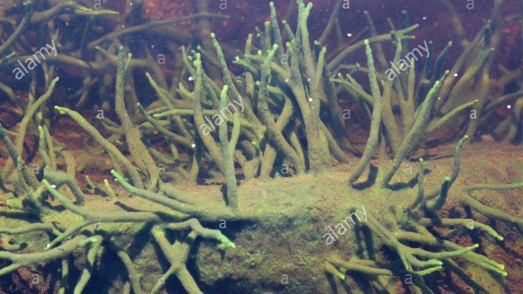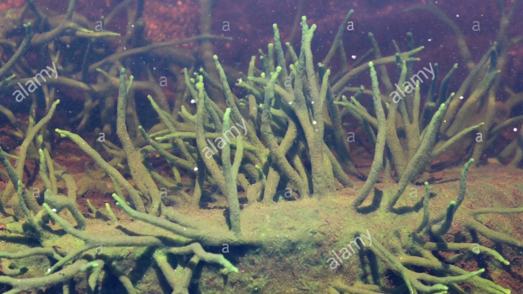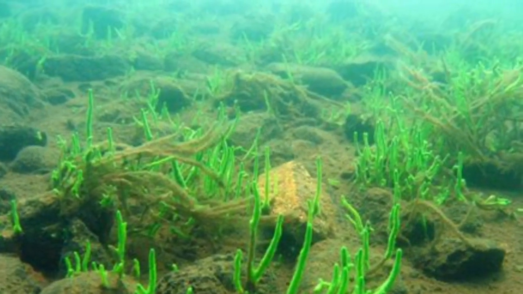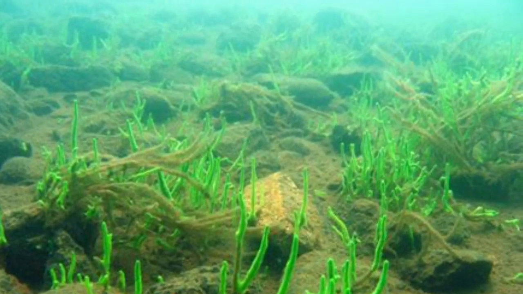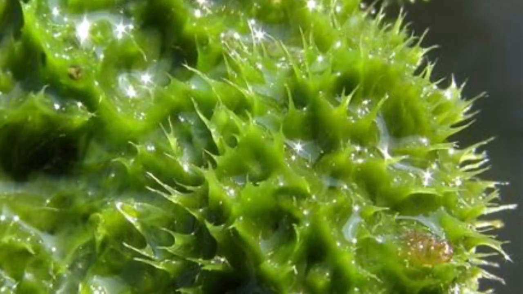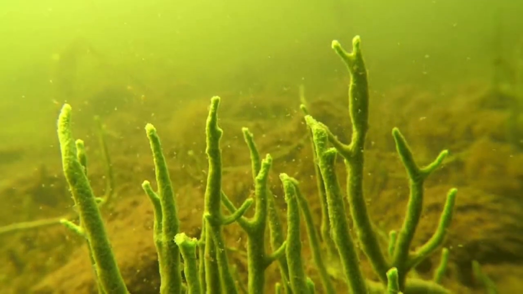Spongilla lacustris is in the kingdom Animalia, phylum Porifera, class Demospongiae, order Spongillida, family Spongillidae, genus Spongilla, and species lacustris, making the scientific name Spongilla lacustris. Spongilla lacustris vary greatly in size, but usually grow to be around 50 to 100 centimeters.